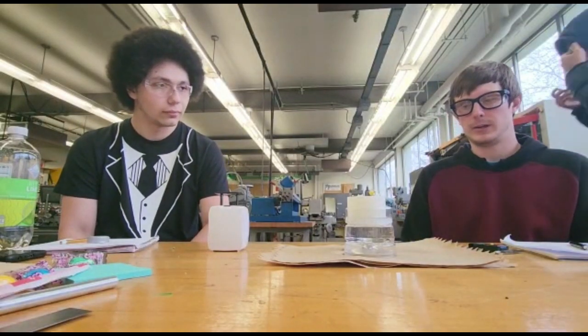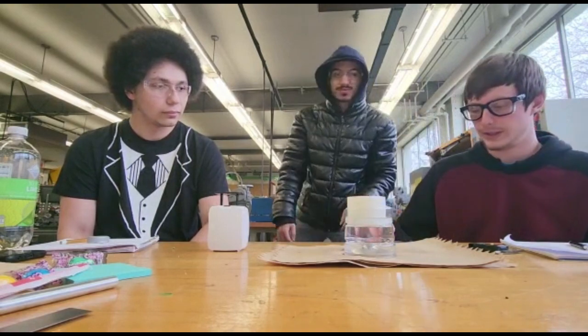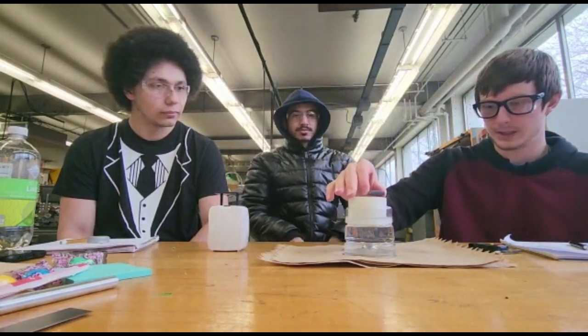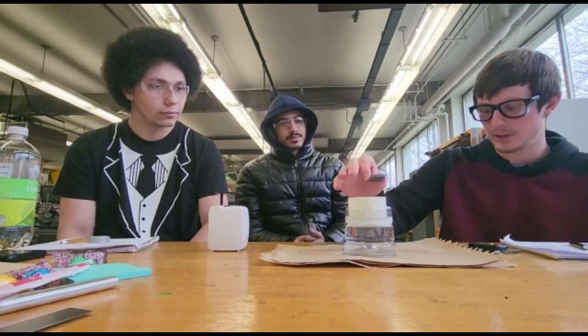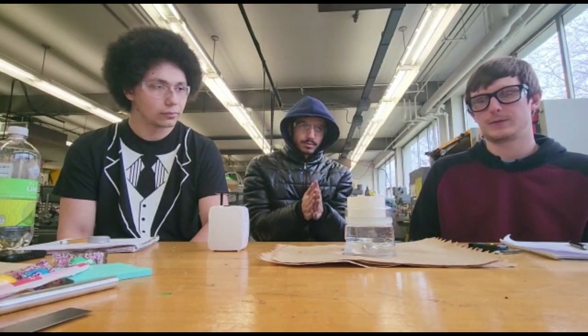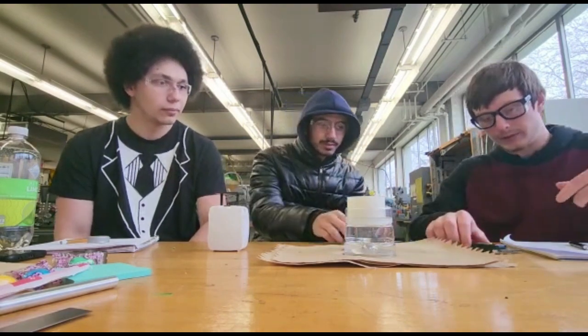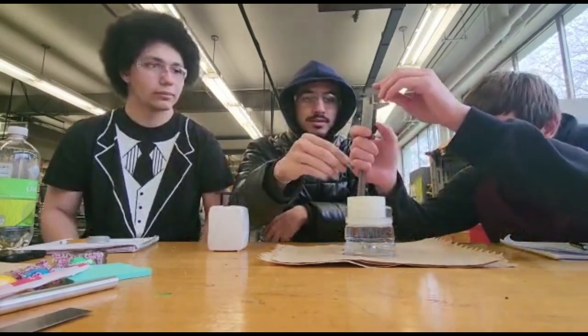So for our lab, we're going to be testing the Archimedes principle. We are going to put a piece of metal in this cup, which will then change the height of this floating cap. We will measure the displacement, and then from there we will calculate the density of the fluid for both water and oil.